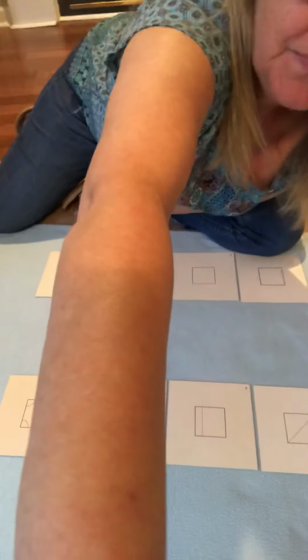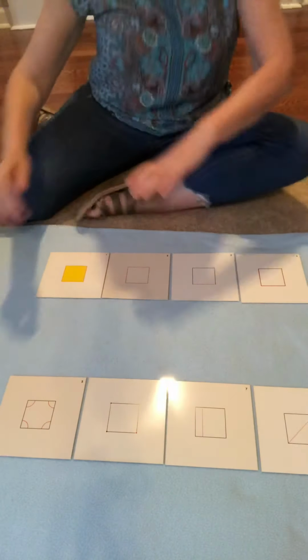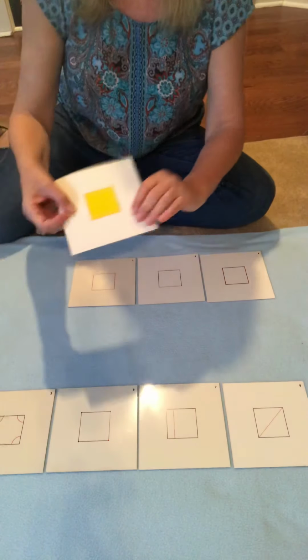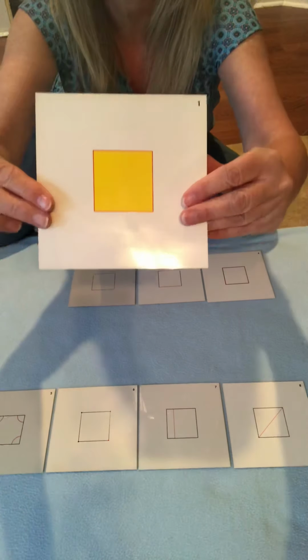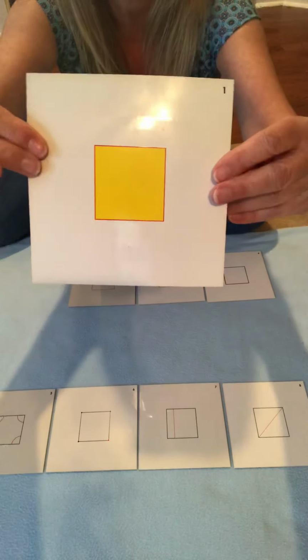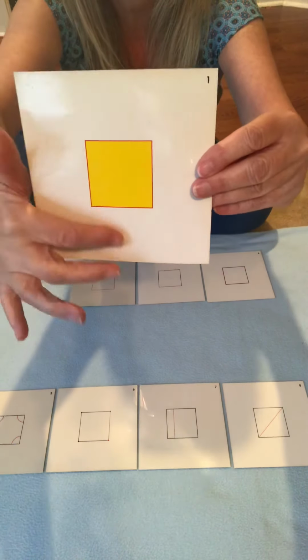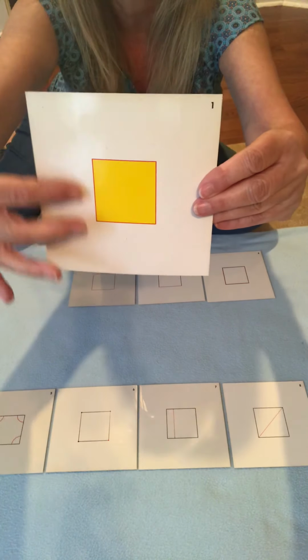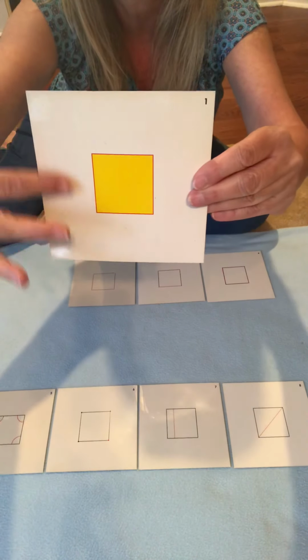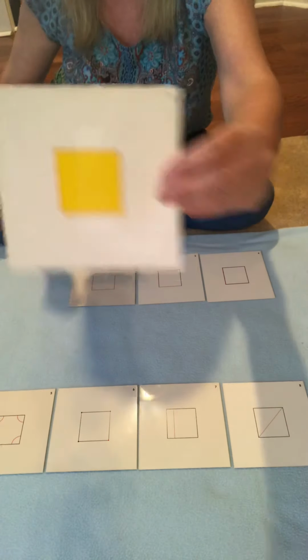We're going to work on the nomenclature for parts of a square. Let's put that so hopefully you can all see. So the first part that I'm going to talk about is this one. Here we see this yellow colored part. This is the surface, the part enclosed by the sides. So it's the part of the plane enclosed by the four sides. This is the surface.